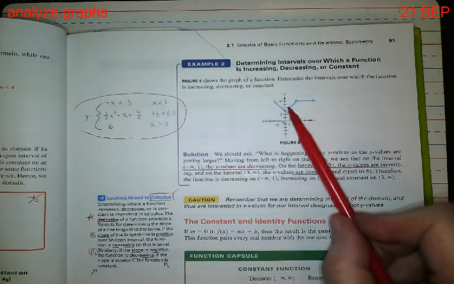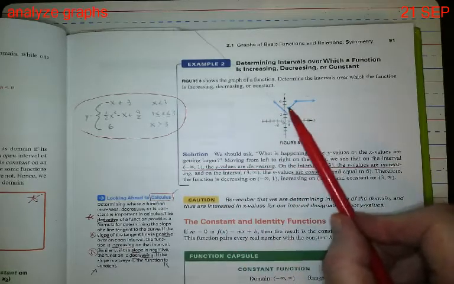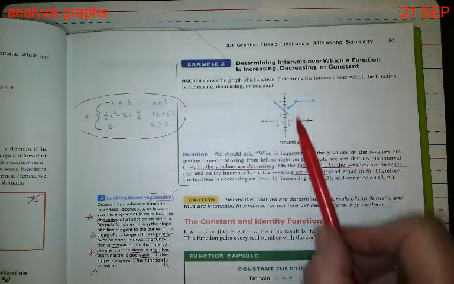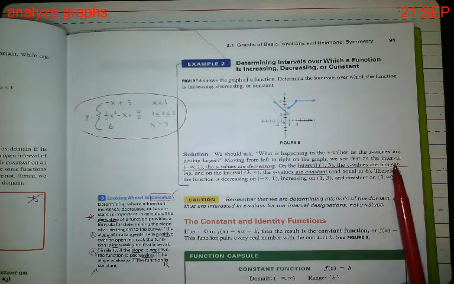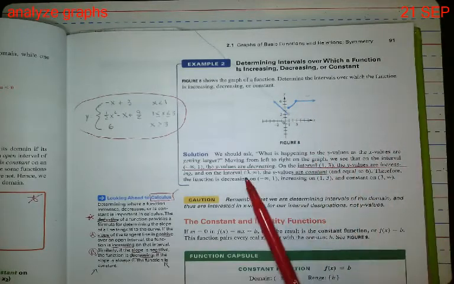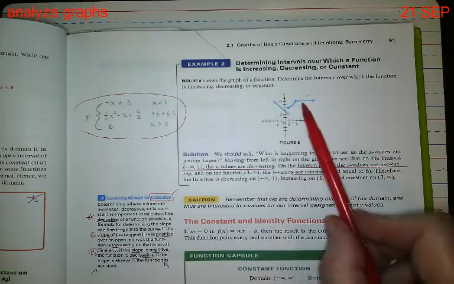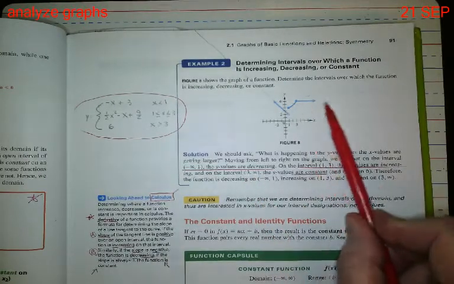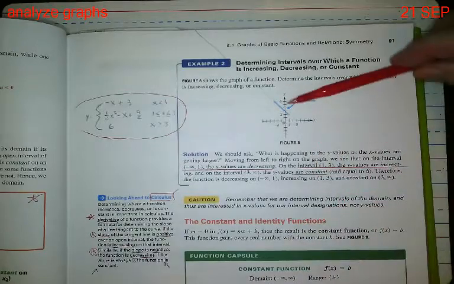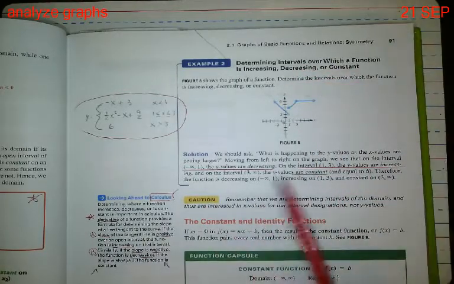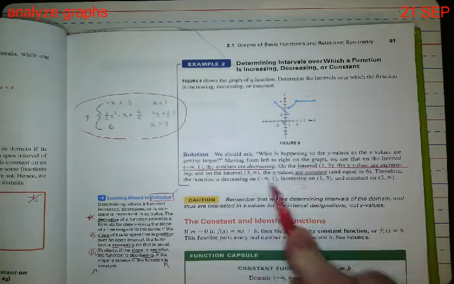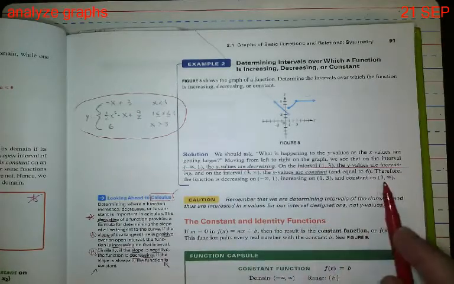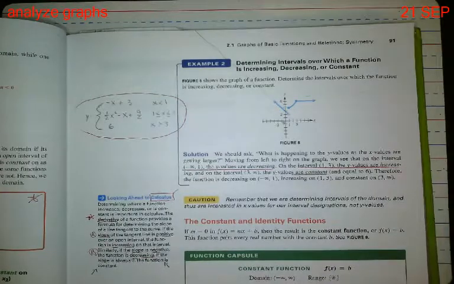The interval where it's increasing is from 1 to 3, which is what that says. 1 to 3, the y values are increasing. That's what you're telling me. And then from 3 to infinity, the y values are constant. Totally doesn't change, doesn't go up or down, right? So when you write it, you have to write it in interval notation. That's what we are talking. It's decreasing on this interval, increasing on this interval, constant on that interval. That's how you'd write your answer.